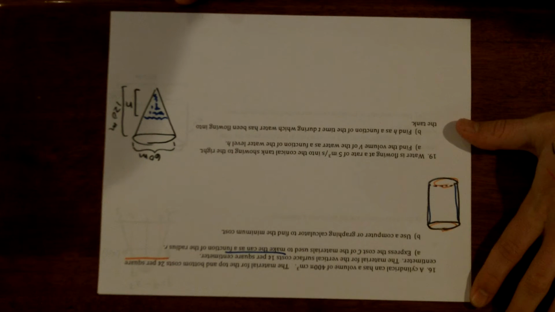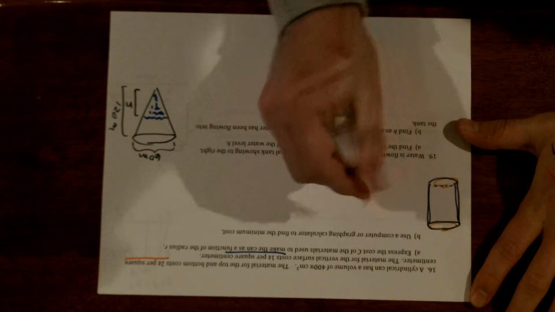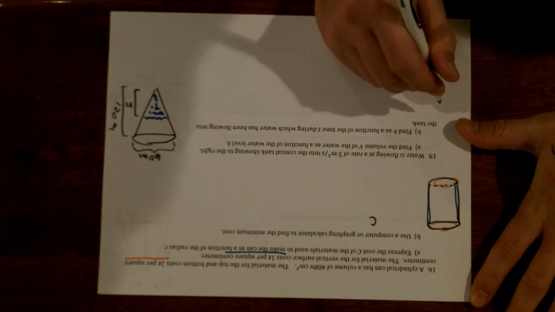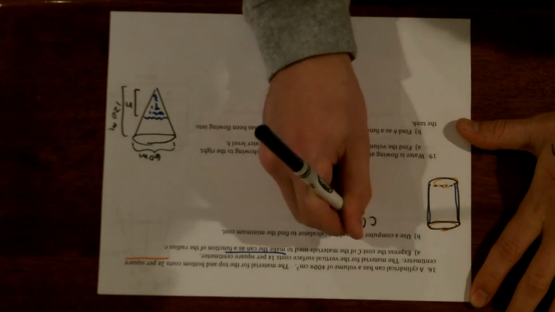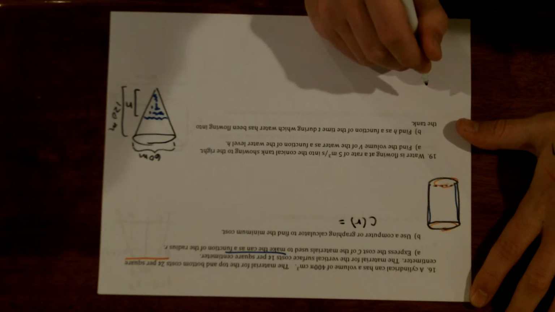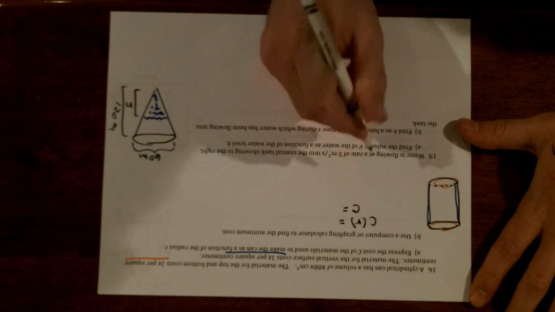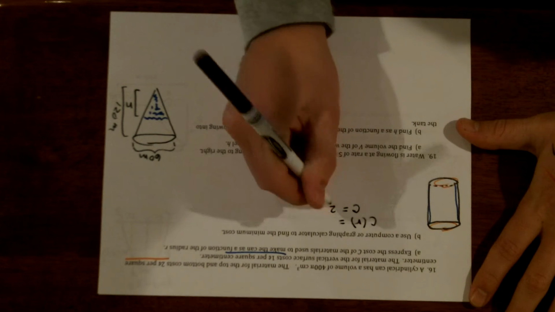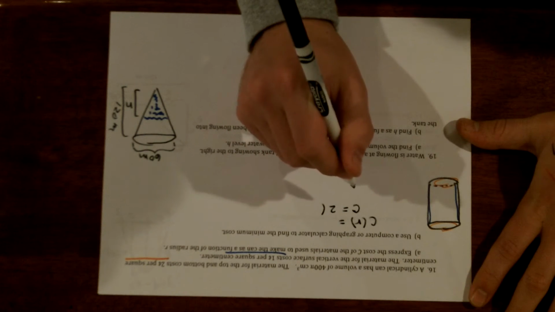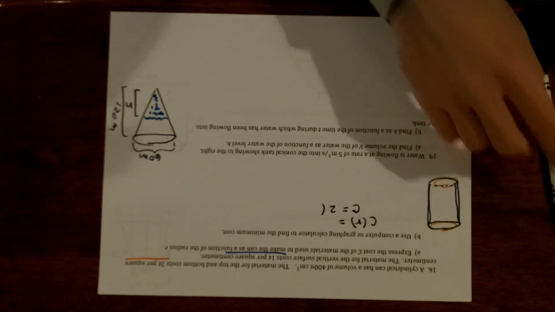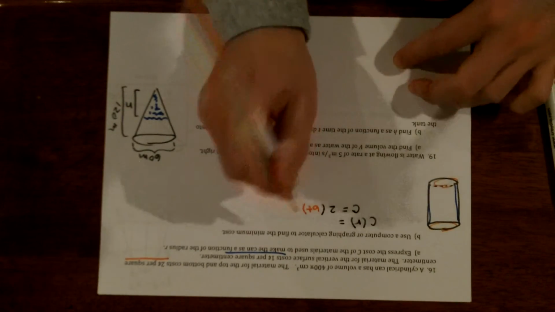So we're looking for a bunch of areas, and we're going to eventually find a cost, the cost of the materials used to make the can as a function of the radius. So right now, that's far off because we don't even know what we're really dealing with. We only know that this cost is going to equal 2 cents times whatever our bottom and top are. I'm just going to write BT in orange here, bottom and top.